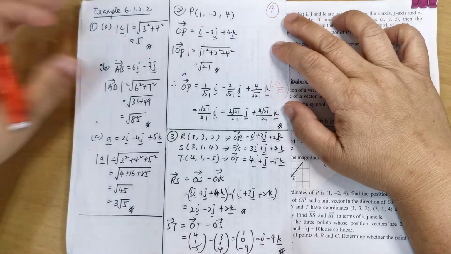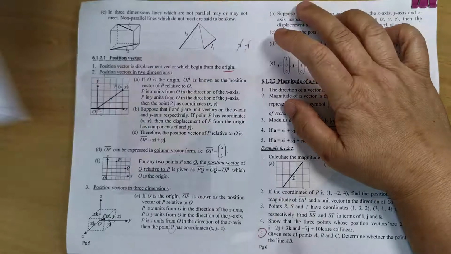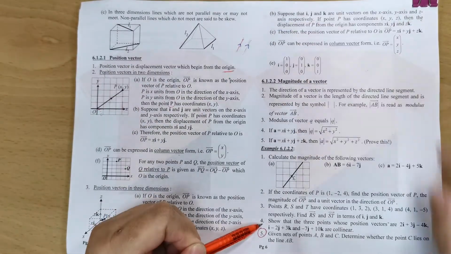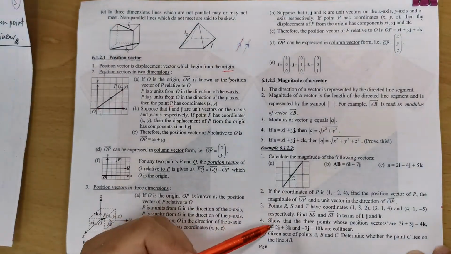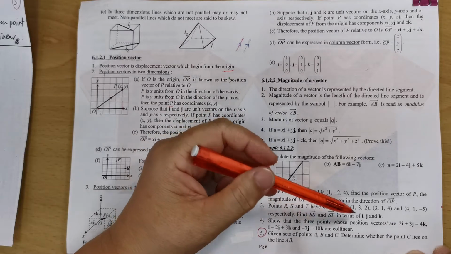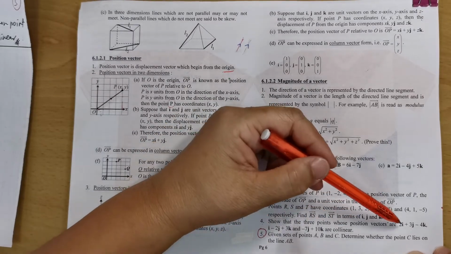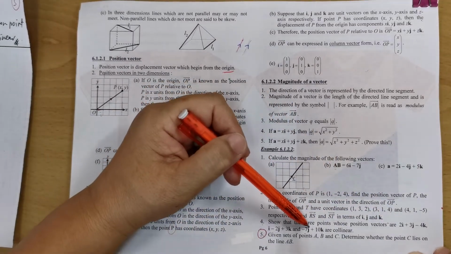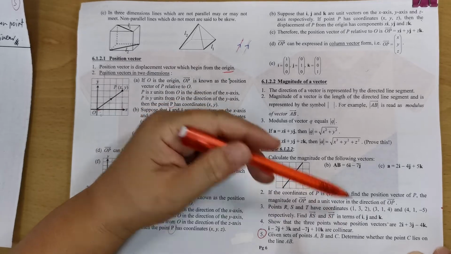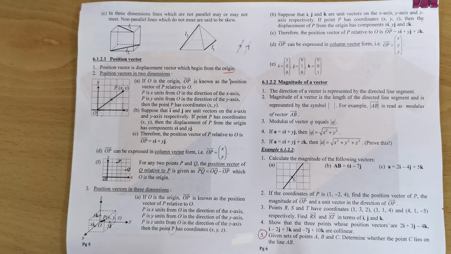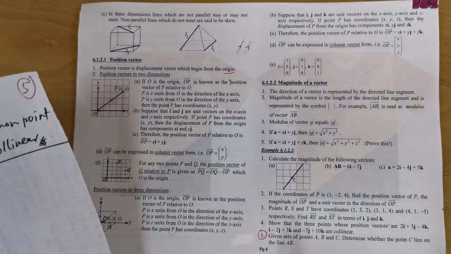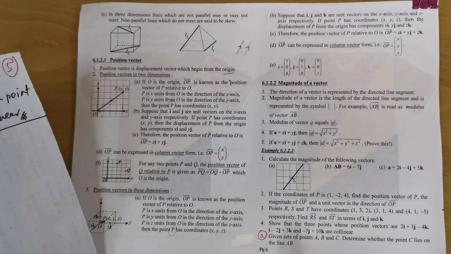Okay, alright. So next, question 4. Question 4: show that the 3 points whose position vectors are this one and this one are collinear. What is collinear? I remember in the first video we discussed one question for collinear. Never mind.